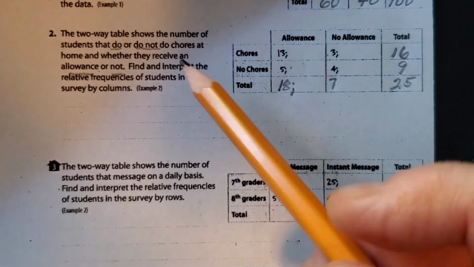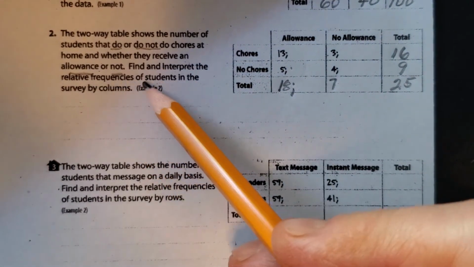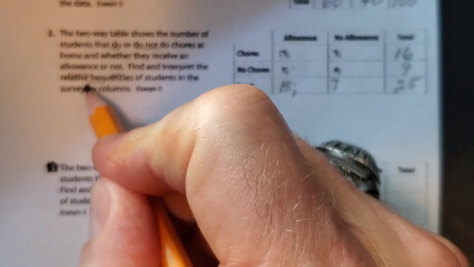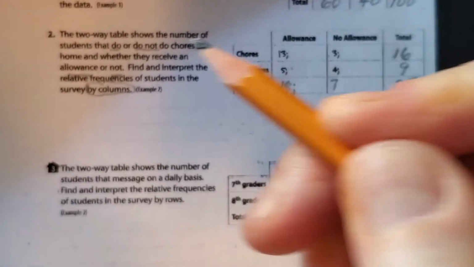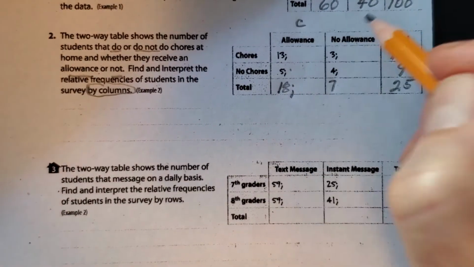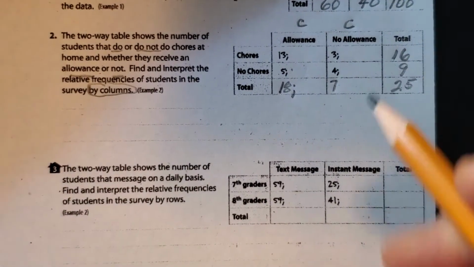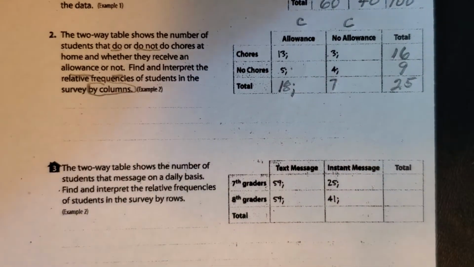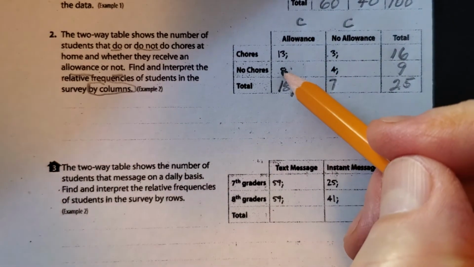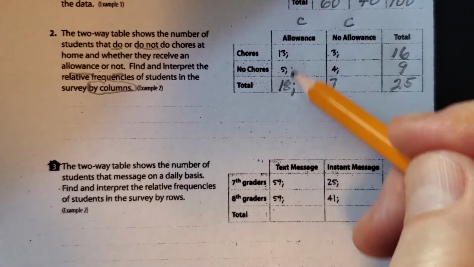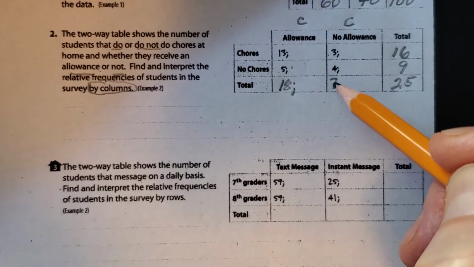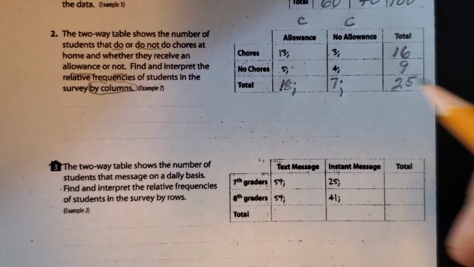Now it says, find and interpret the relative frequency of students in the survey by columns. That's important because we're only looking by columns. Columns are here and here. So we're going to take 13 and divide by 18. We're going to take 5 divide by 18 because we're looking at columns. We're going to take 3 divide by 7 and 4 divide by 7, and that will give us our frequency.